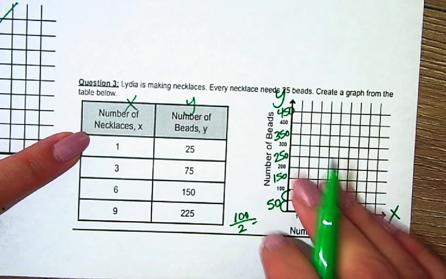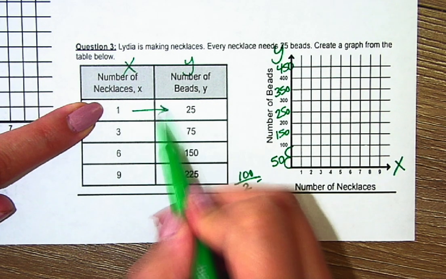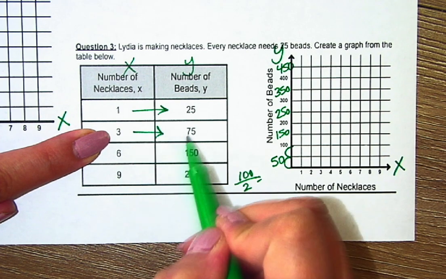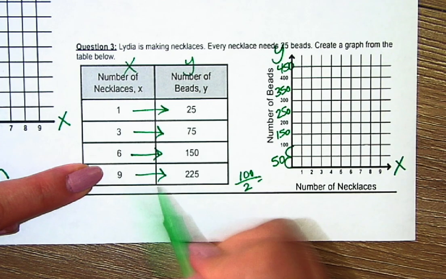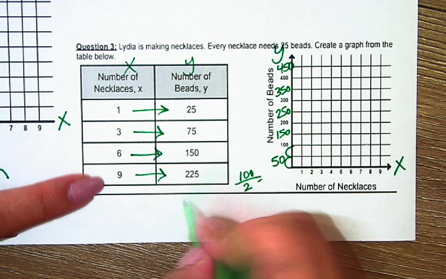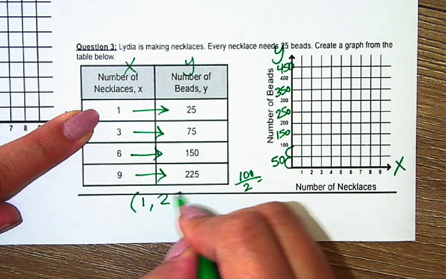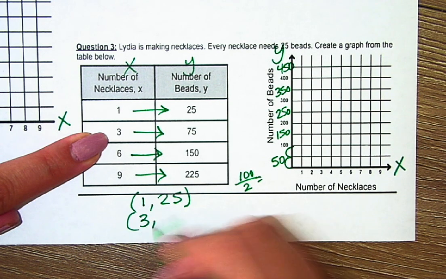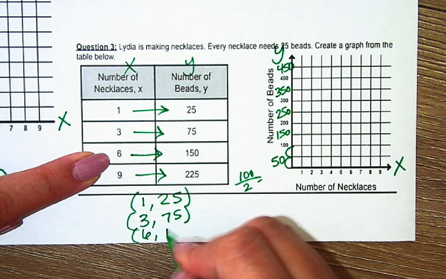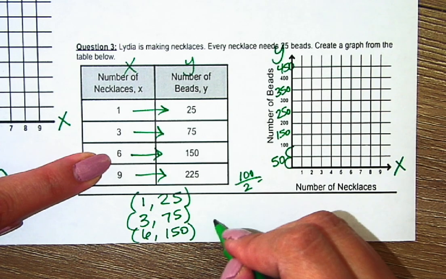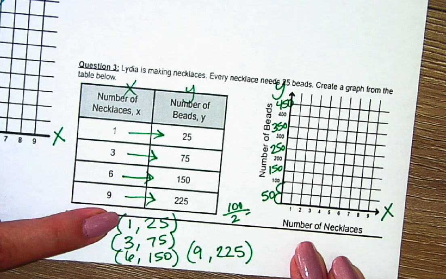plot my points. Okay, I gotta create my points. So this one, if I have one necklace, it's 25 beads. If I have 3, it's 75. If I have 6 necklaces, it's gonna be 150. And if I have 9 necklaces, it's 225 beads. So I'm gonna write my points now. I'm gonna start with my X, then Y, 3, 75, 6, and 150, and then I run out of space, so I'm gonna do it right next to it, 9 and 225.